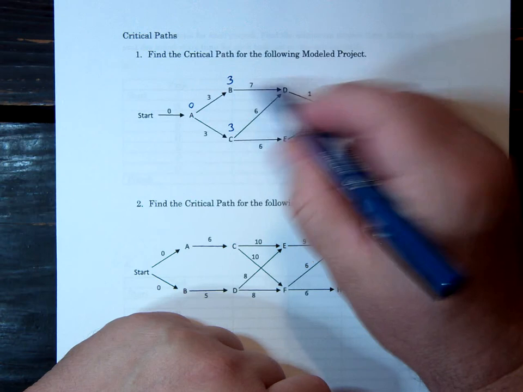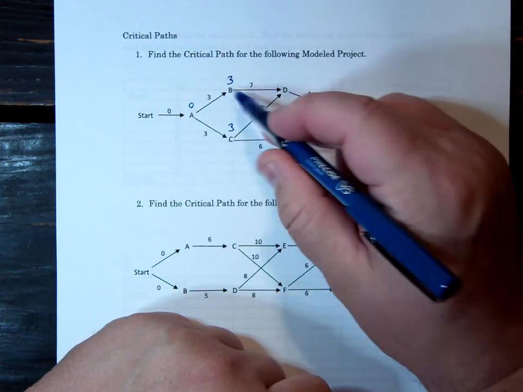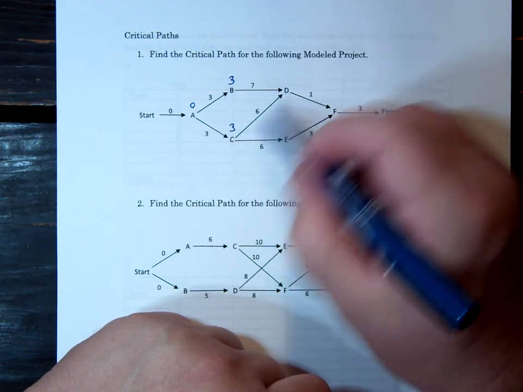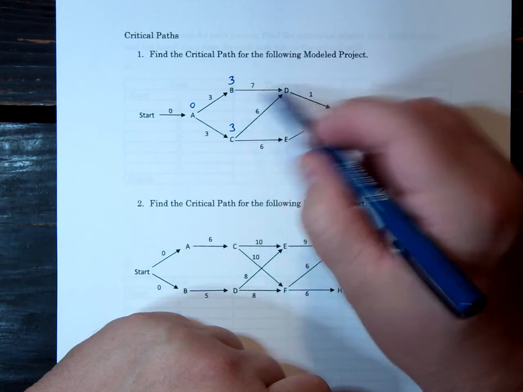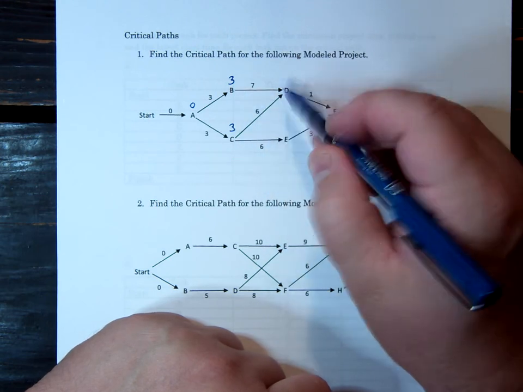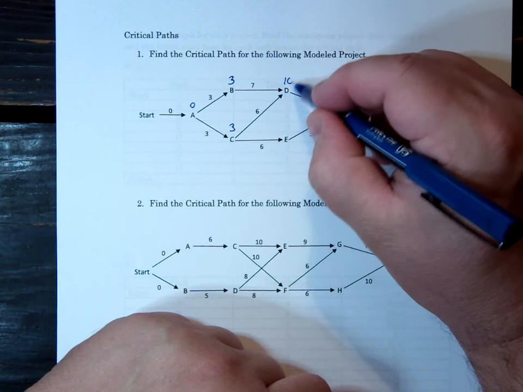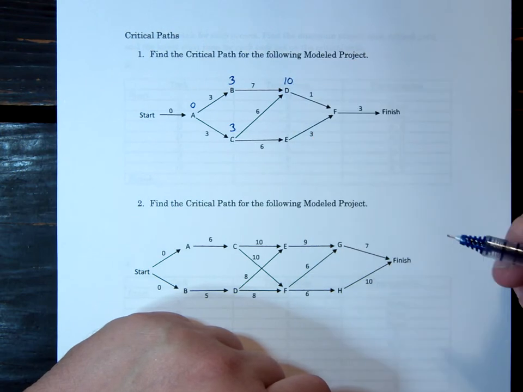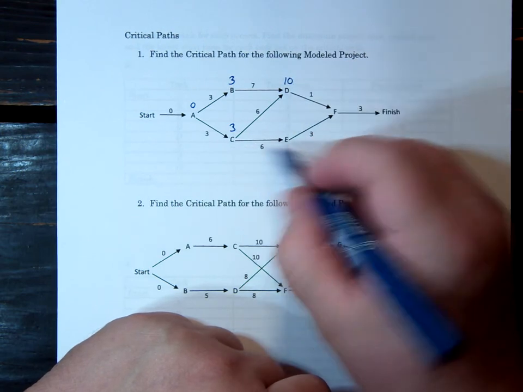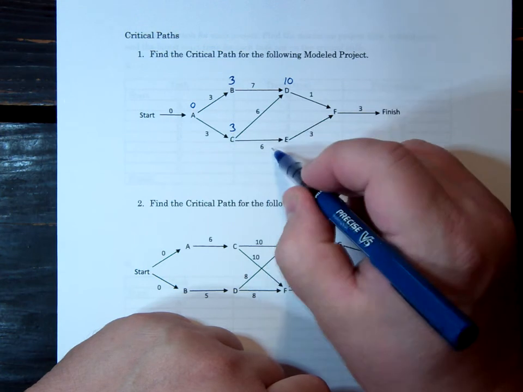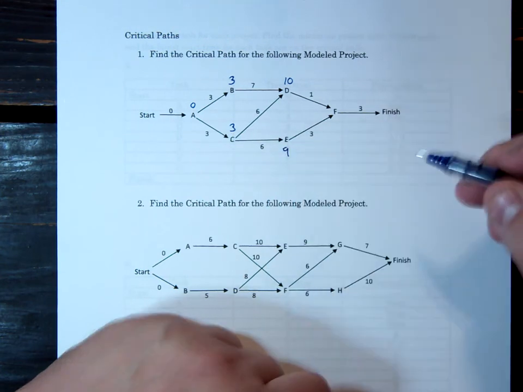But it has to have both of them, so you always have to go with the higher one. Sure, C will be done after 9 days, but they're still going to have to wait till the 10th day for B. So they can start after 10 days on that task. E only has one prerequisite, so 3 plus 6, it can start after 9 days.